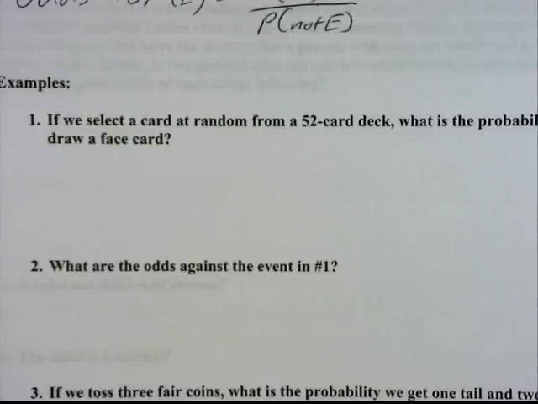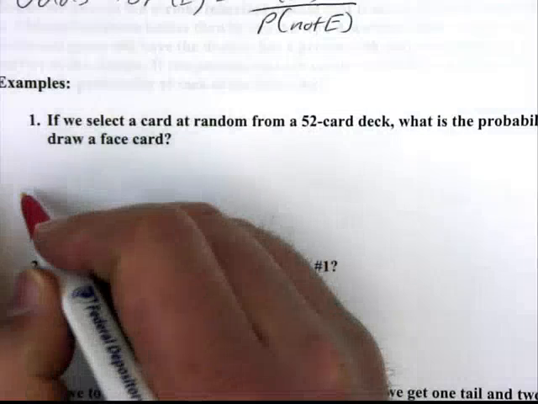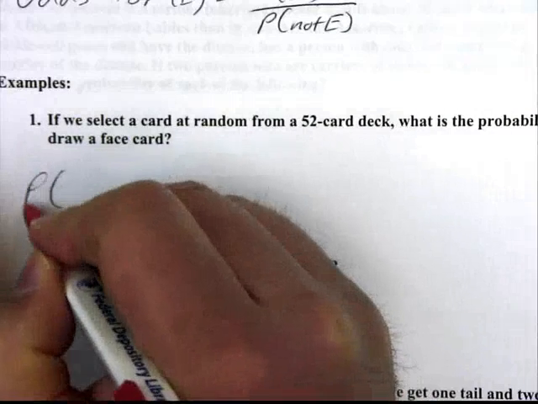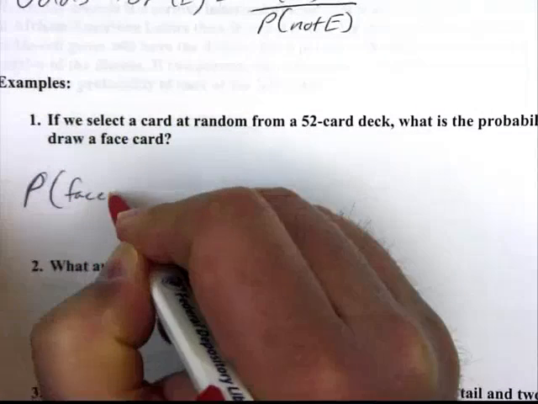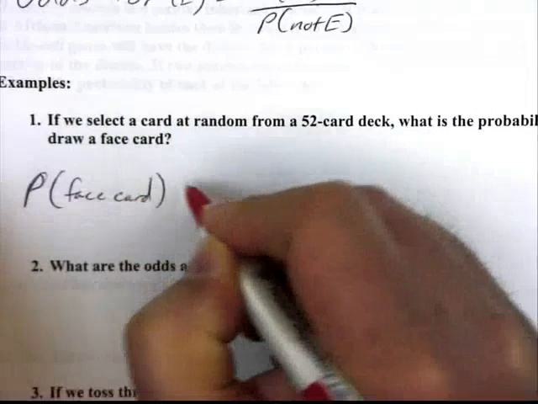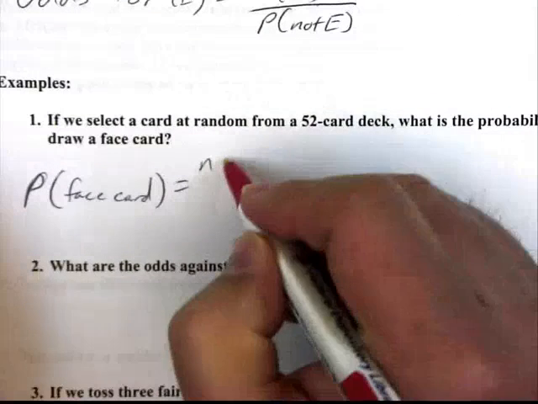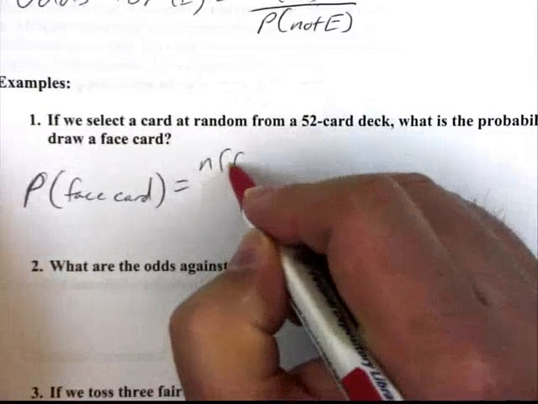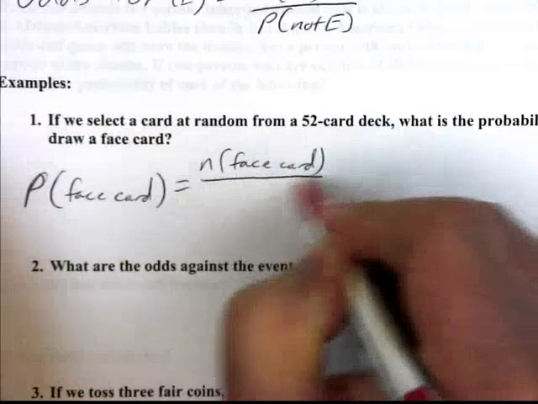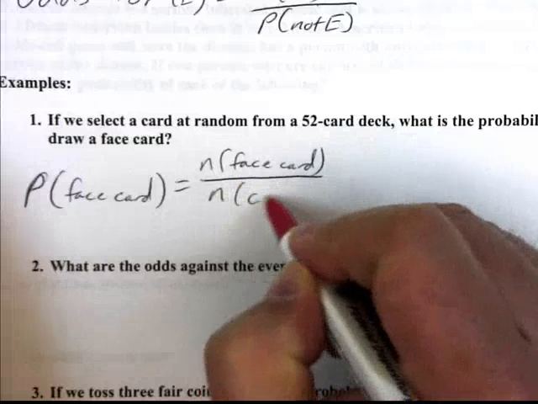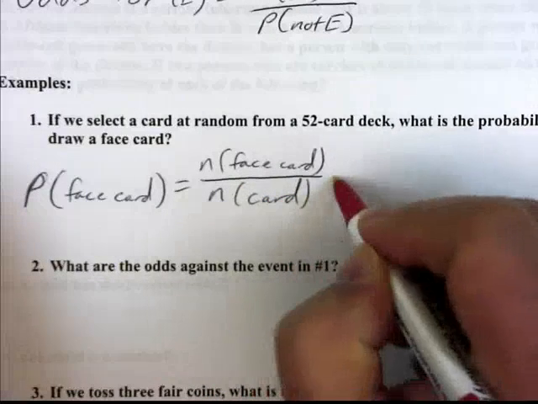So that allows us now to go back and figure our probability, because we say that the probability of drawing a face card would be the number of ways that you can draw a face card over the number of ways that you can draw a card in general.